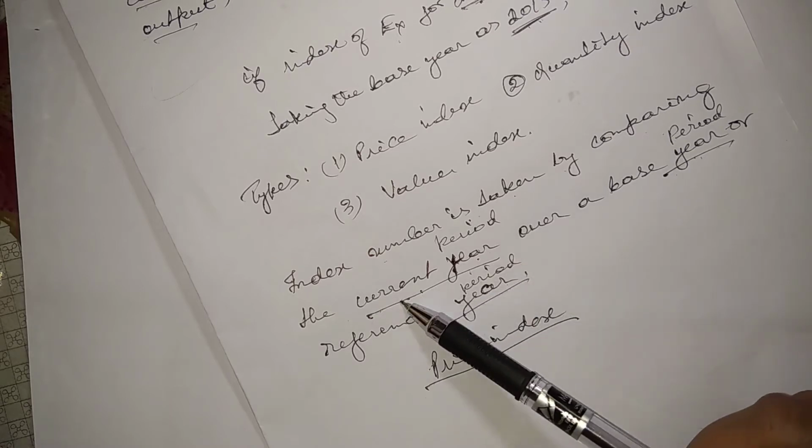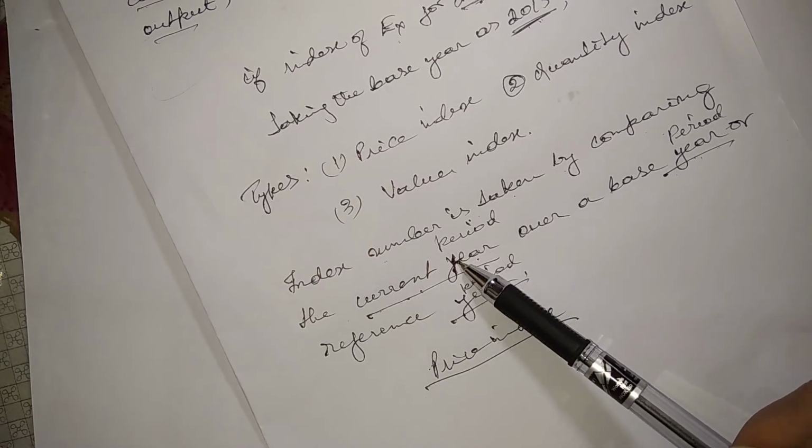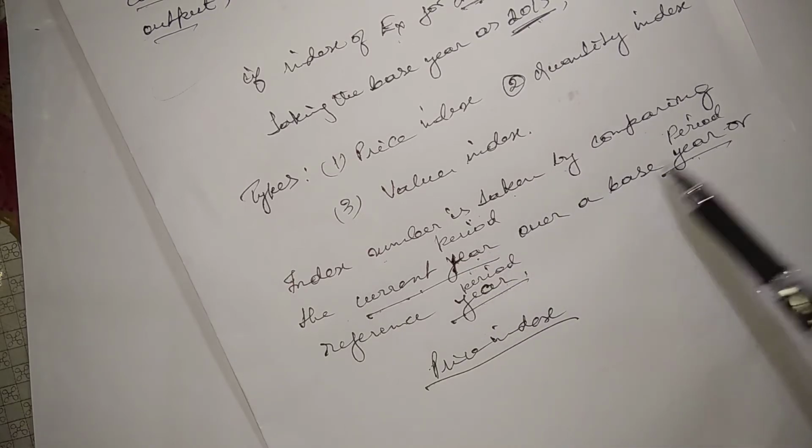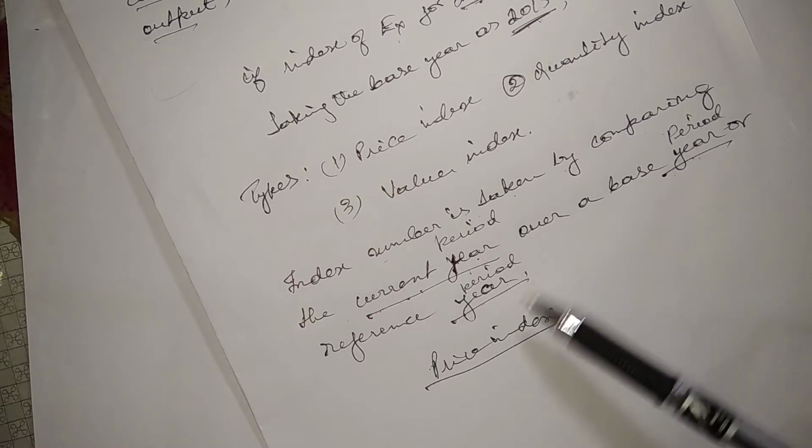Got it? By taking the current price of a current year over a base price of the base period.